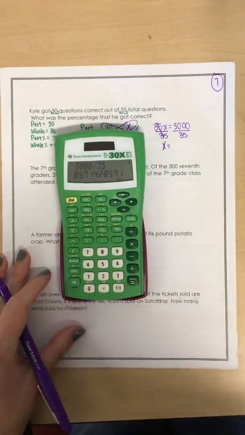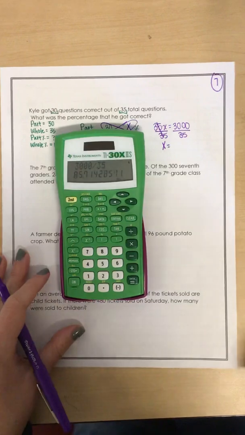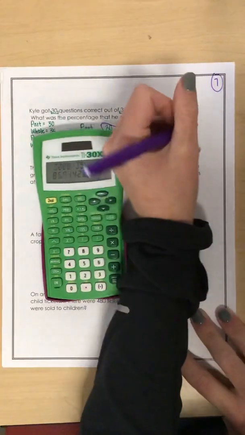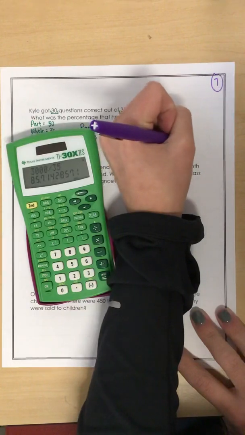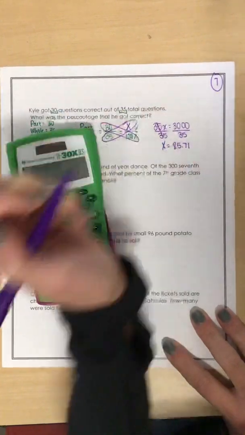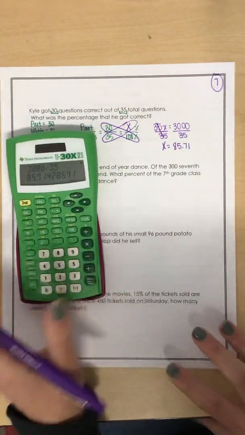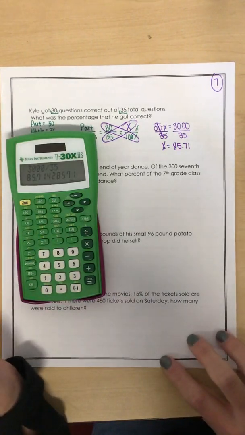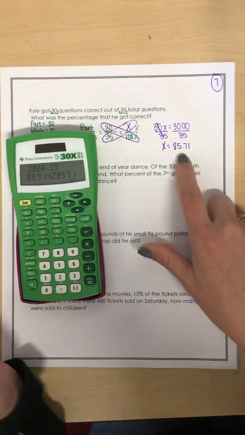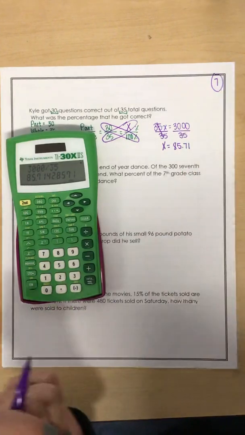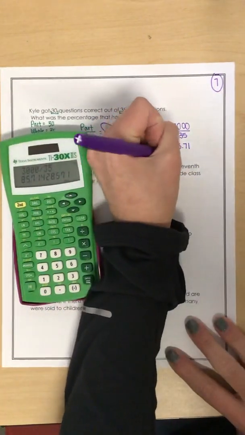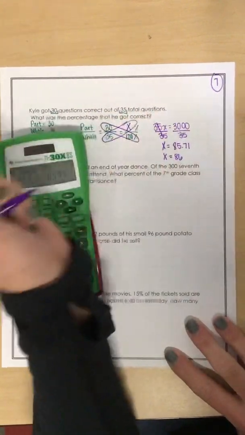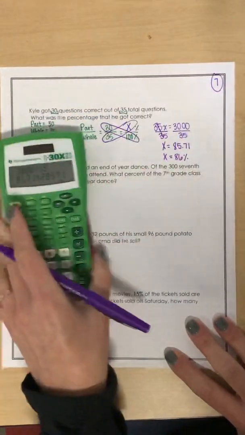Now, this is like a real life problem, so it's not going to be perfect, but we can round. So it's going to be 85.71. The 1 is in the hundredths place. And so then you are going to think about, okay, this is a grade, so the teacher's probably going to round up. So this is going to equal 86% would be his grade on the test.